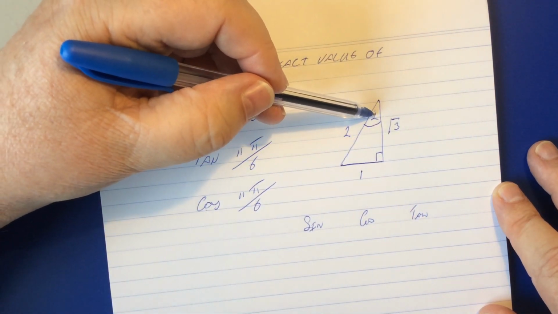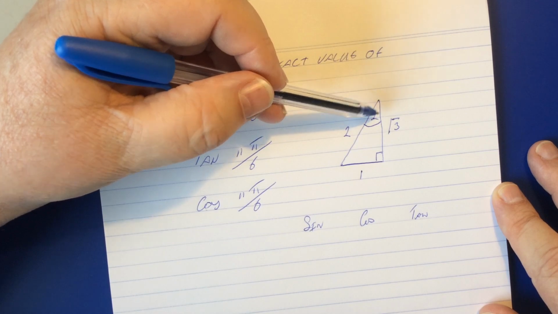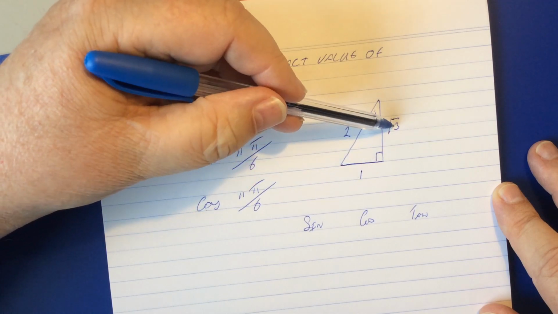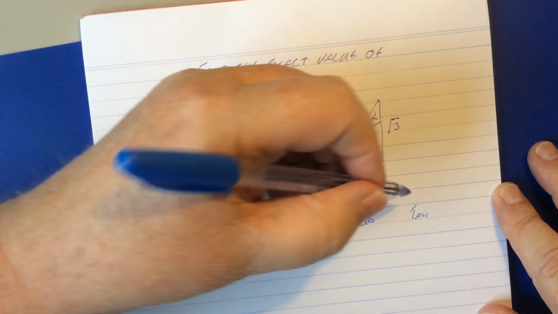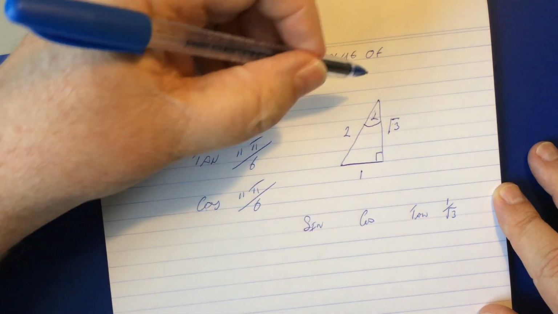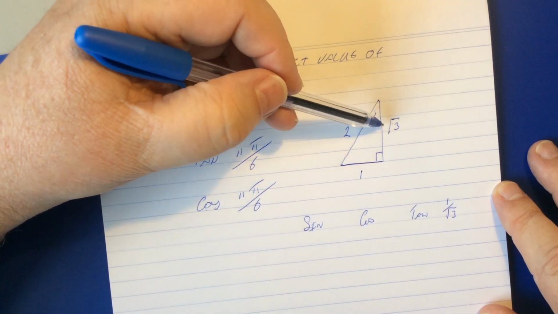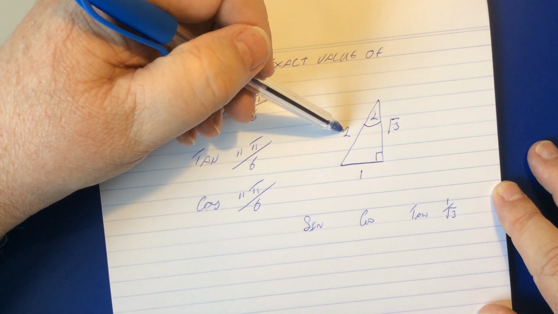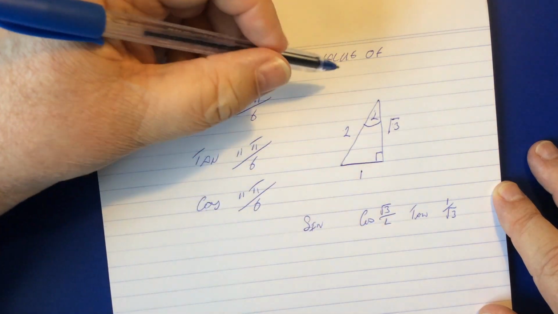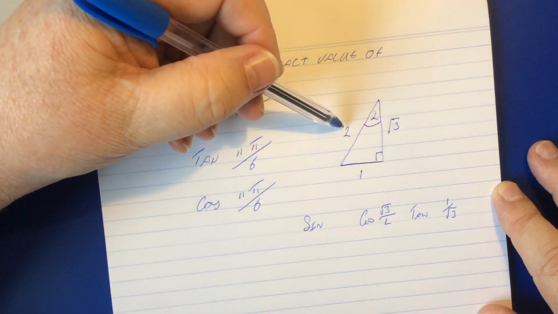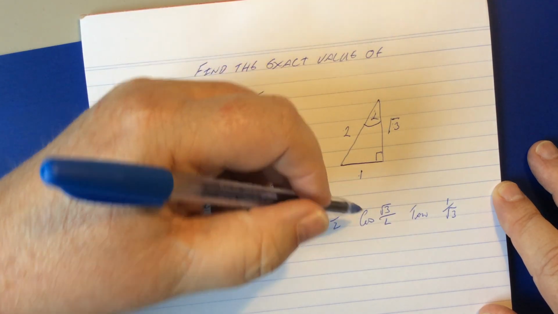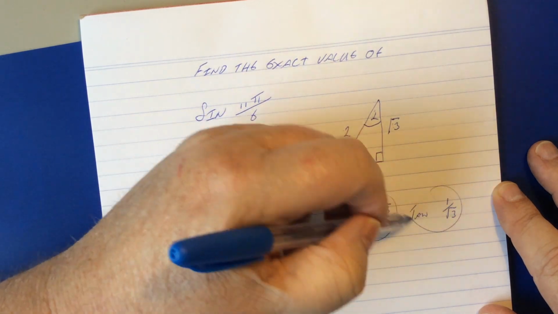So the tangent of 30 degrees, pi on 6, is the opposite over the adjacent. So that is 1 on root 3. The cosine is the adjacent over the hypotenuse. So root 3 on 2. And the sine is the opposite over the hypotenuse, 1 over 2. So these are our values, just for handy reference.